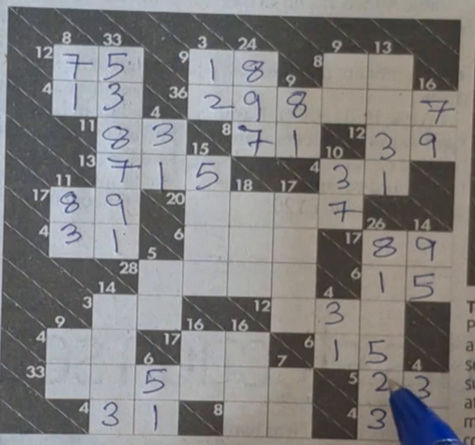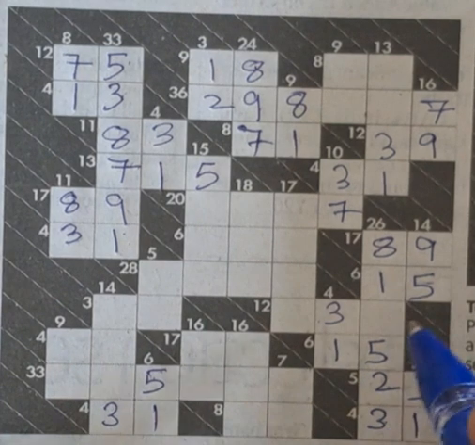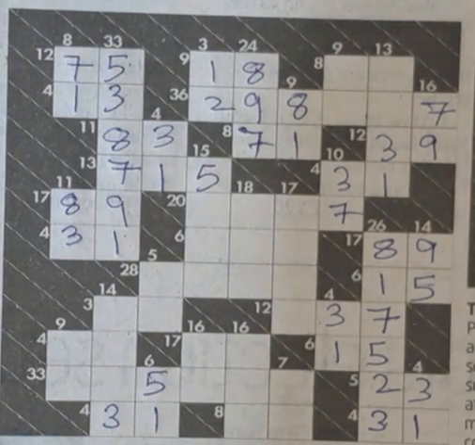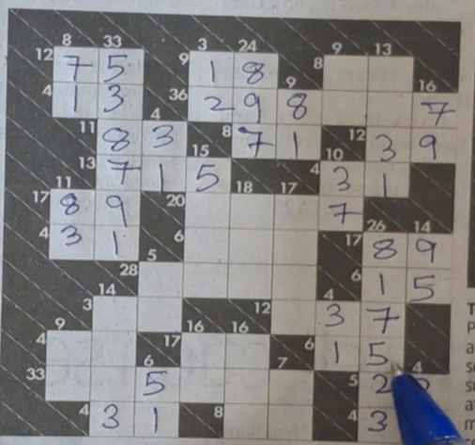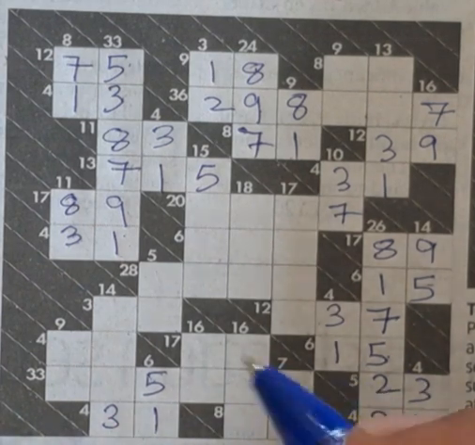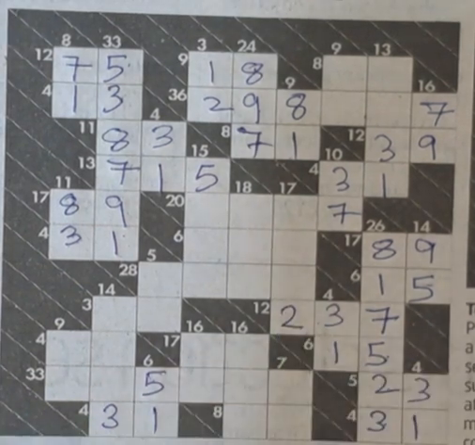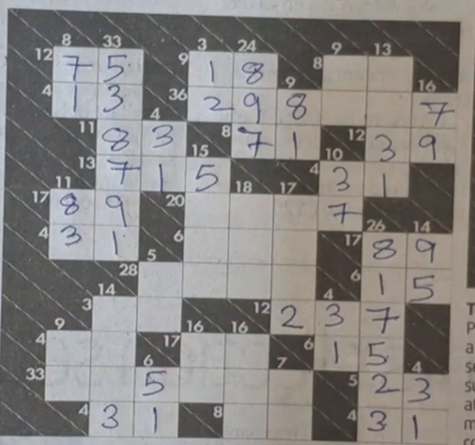8 plus 1, 9 plus 5, 14 plus 2, 16 plus 3, 19 plus 7, 26. 9 plus 7, 16, 21, 23, 26. And this is 10, so this will be 2, 12, to make it 12.